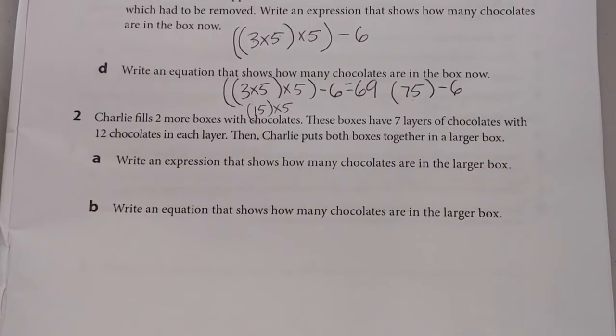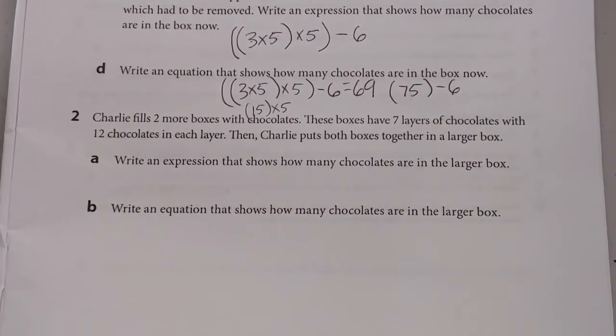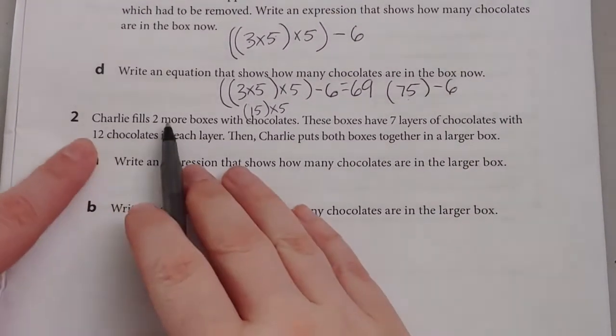Charlie fills 2 more boxes with chocolates. These boxes have 7 layers of chocolates with 12 chocolates in each layer. Then Charlie puts both boxes together in a larger box. Write an expression for that. Holy moly, okay, we need to draw this out.